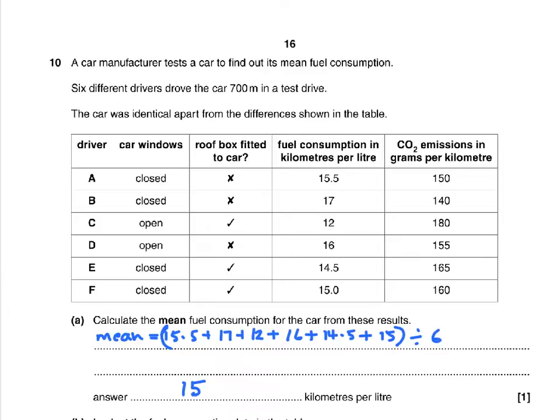Question 10. A car manufacturer tests a car to find out its mean fuel consumption. 6 different drivers drove the car 700 meters in a test drive. The car was identical apart from the differences shown in the table.